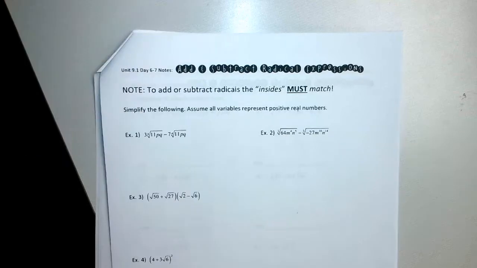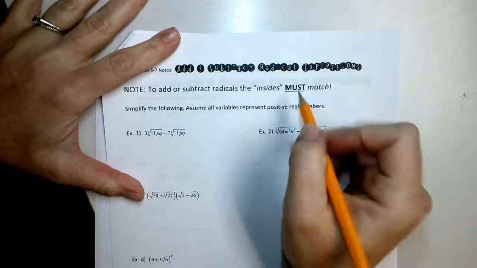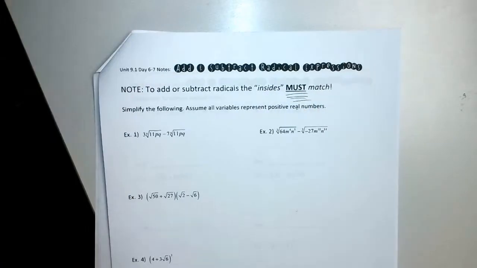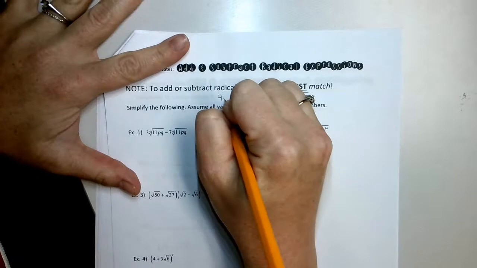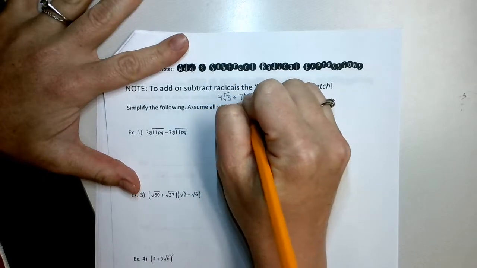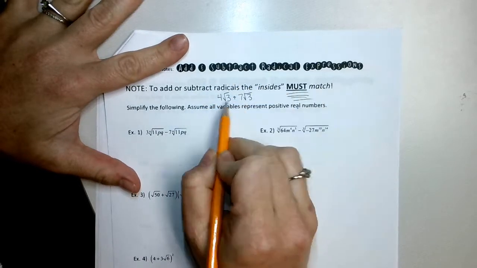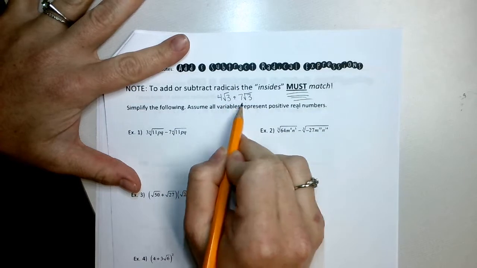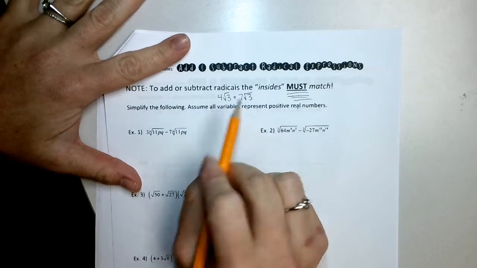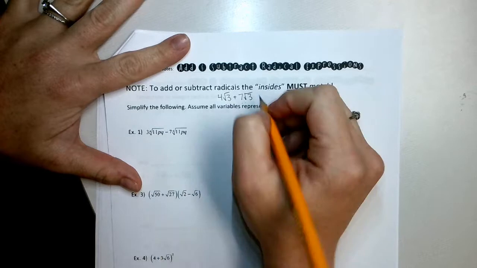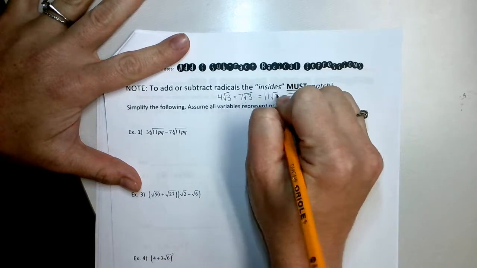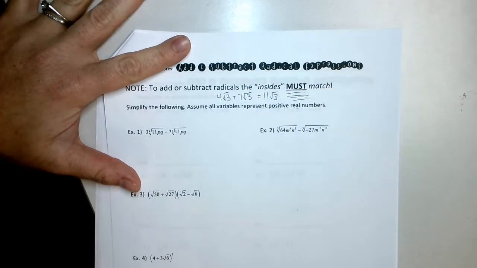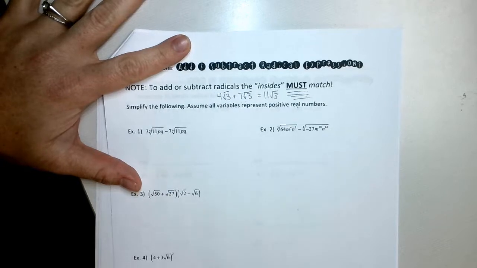Okay, so we're adding and subtracting radical expressions. To add or subtract radicals, the inside of the radical must match. Like, if you have 4 root 3 plus 7 root 3, do you see how the radicals match? They have the same root and the same base on the inside. That means you can do 4 plus 7 root 3. Okay? So when adding or subtracting, they have to have the same root and the same insides.